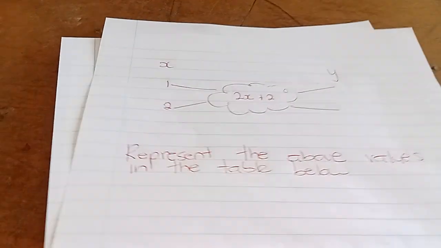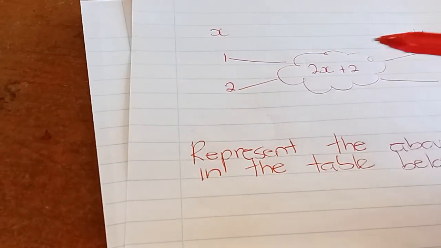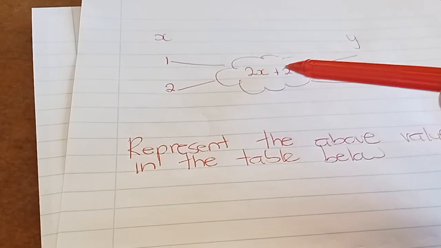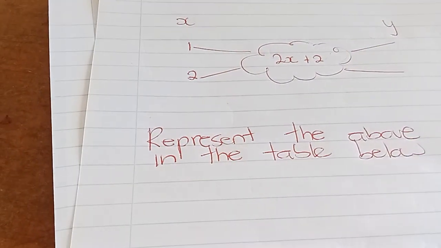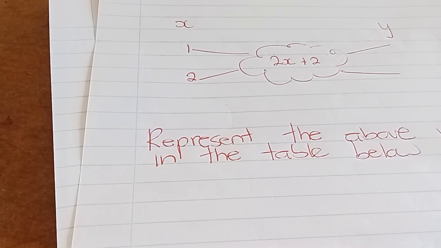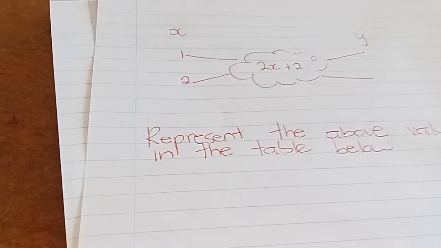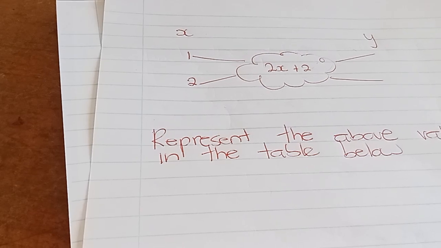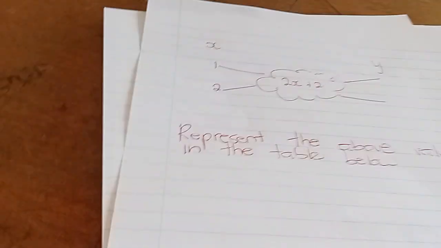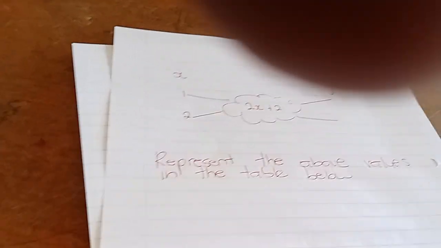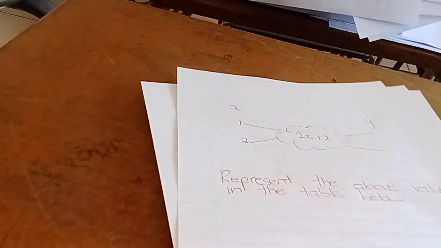So let's do that. Let's calculate the y values. To calculate the y values, we are going to use this formula. Let me just work my calculations here.